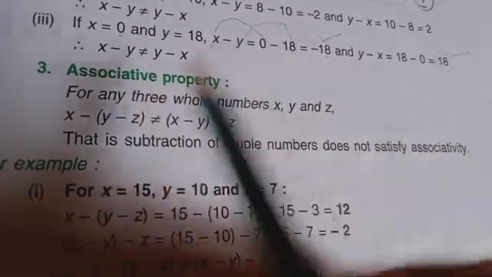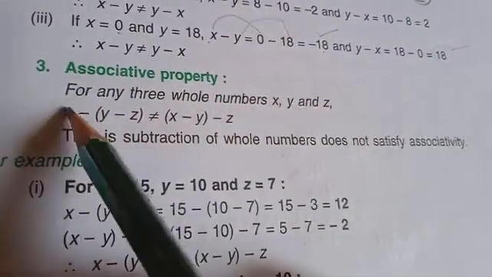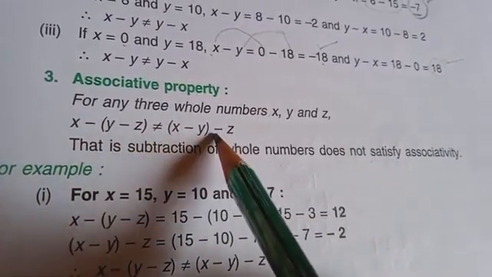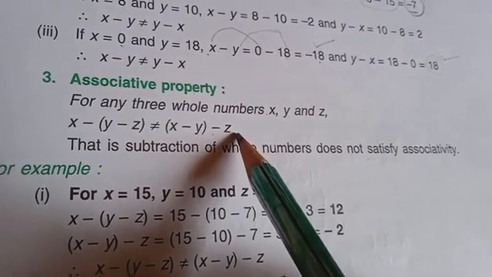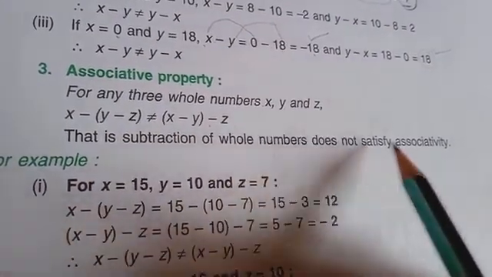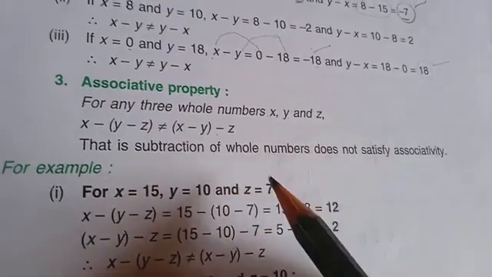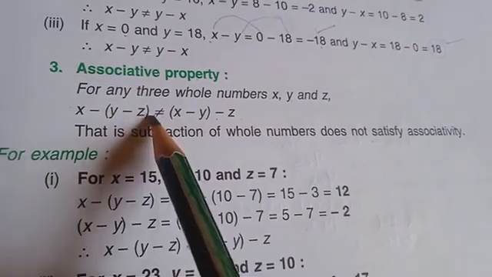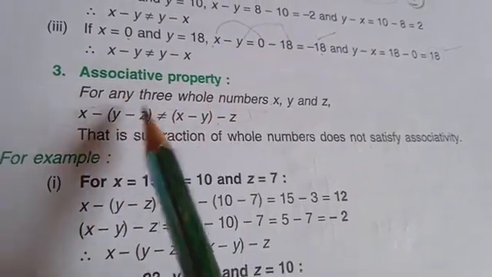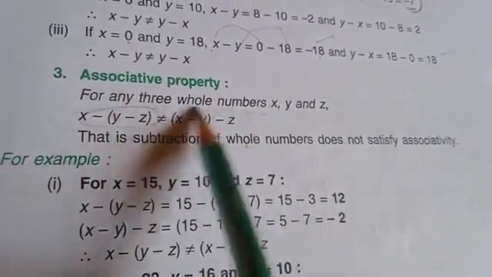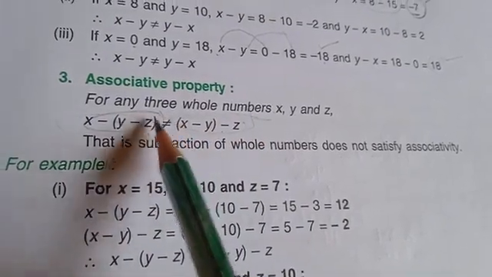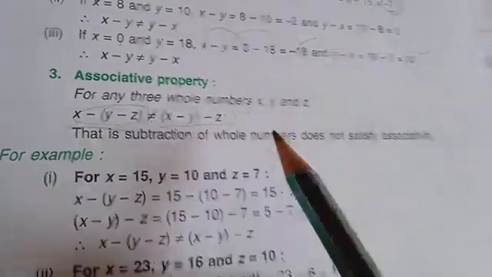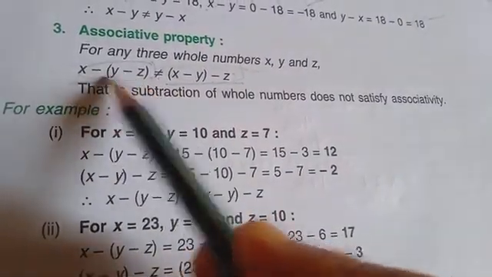Associative property. For any three whole numbers x, y, z, x minus (y minus z) is not equal to (x minus y) minus z. So subtraction of whole numbers does not satisfy the associative property. It means if we take values of x, y, z and substitute here, we will not get this equation equal to this equation. It is clearly mentioned this equation is not equal to this equation, even if the values of x, y, z are common on both sides.